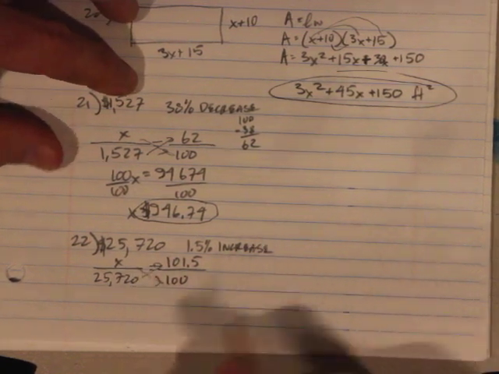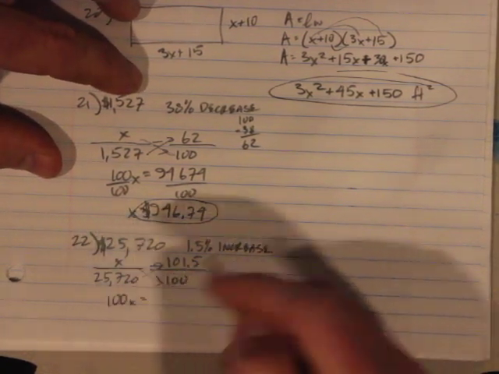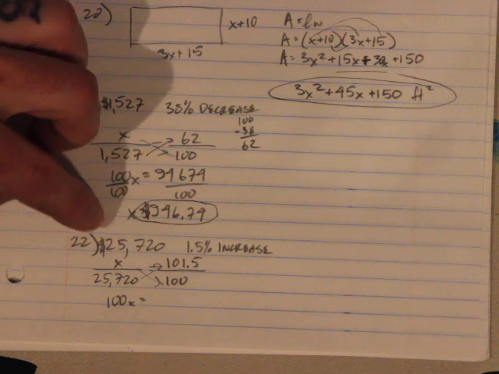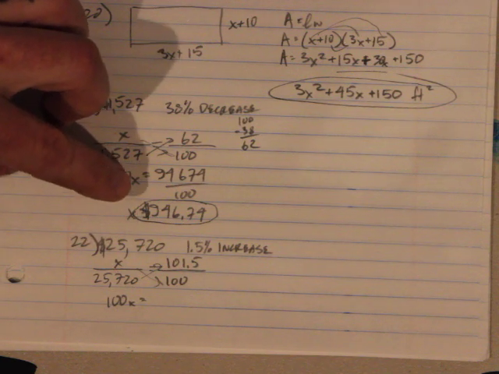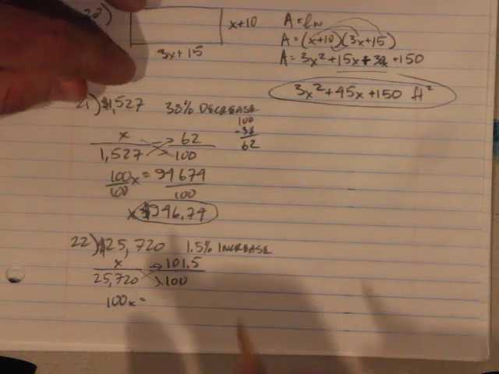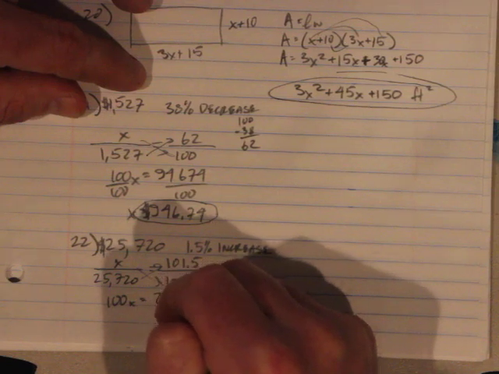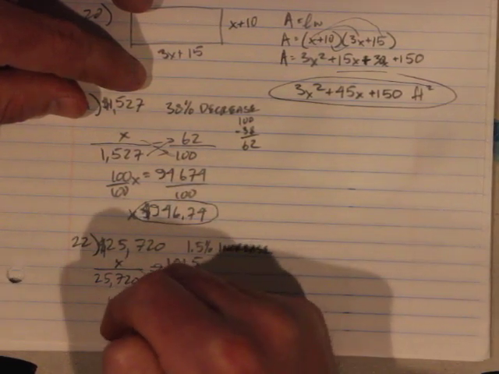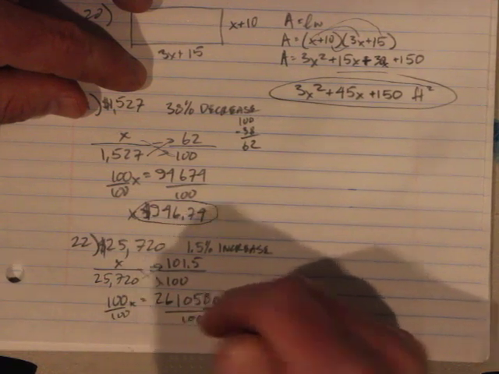Then I cross multiply. 100x equals 25,720 times 101.5 equals 2,610,580. Divide both sides by 100.